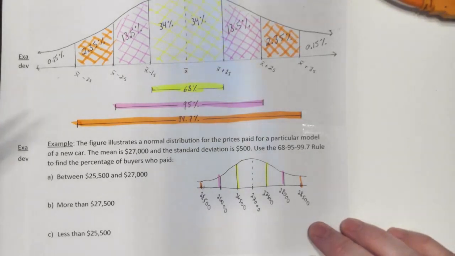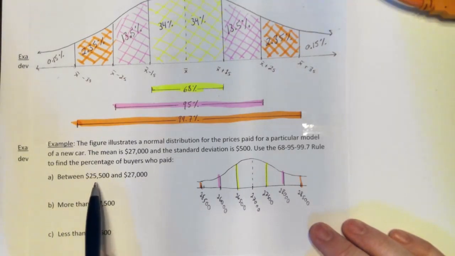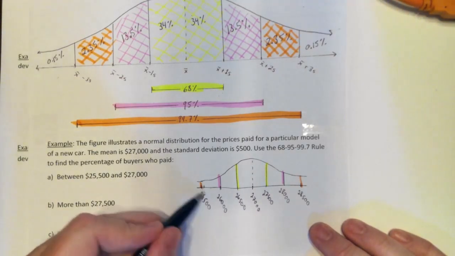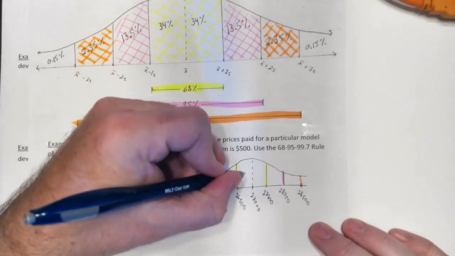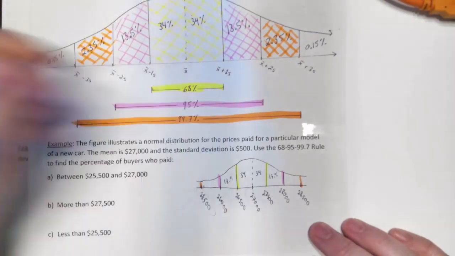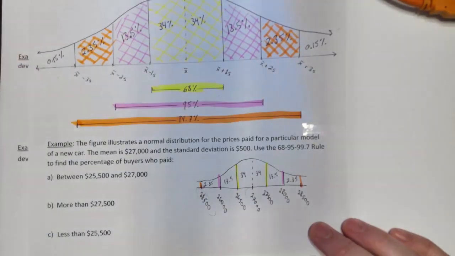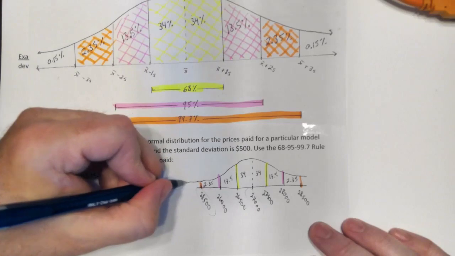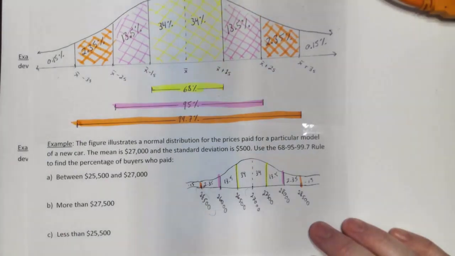So, in this question, they want to know what percent is between 25,500, which is here, and 27,000. So what I can do is take the numbers that we have already put here. We know that's 34 and 34 and 13.5, 13.5. Those numbers match up exactly. I'm leaving off the percent because I'm running out of space. I can extend this, 0.15, 0.15. So those are the same numbers for any of these examples.